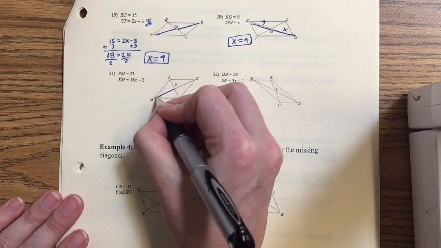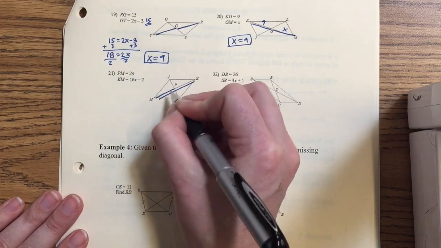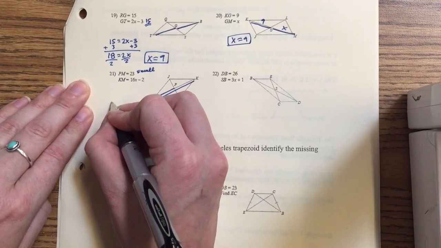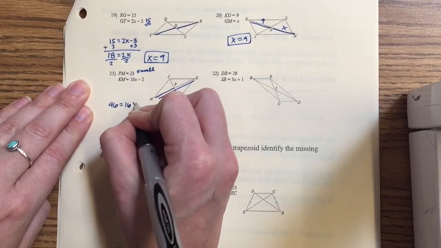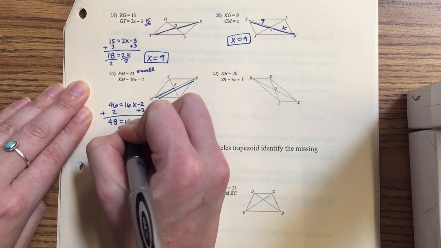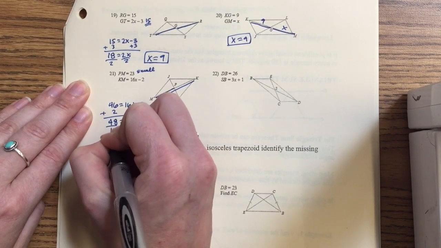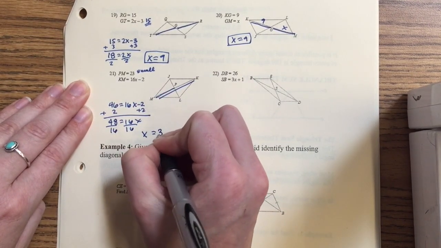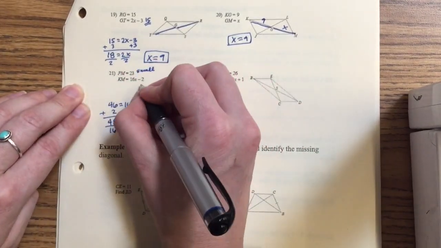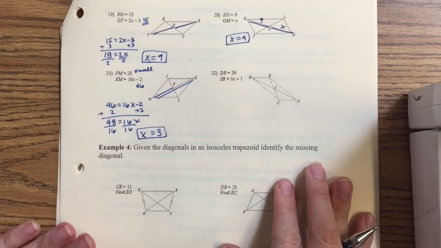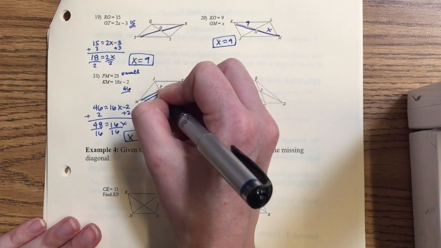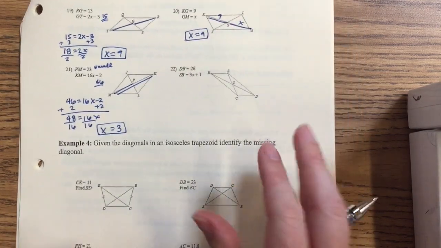P to M is a small length, K to M is the long, so I take that small length and double it. Add the 2, divide by 16. X is equal to 3, plug it in, and you get 46. And that makes sense because the full length is 46, half of it would be 23.